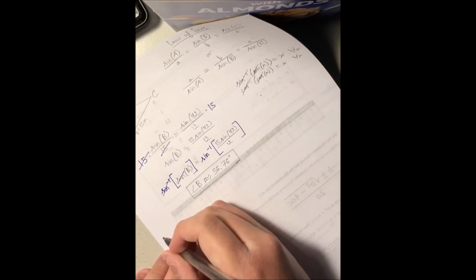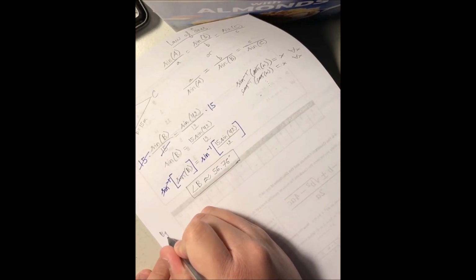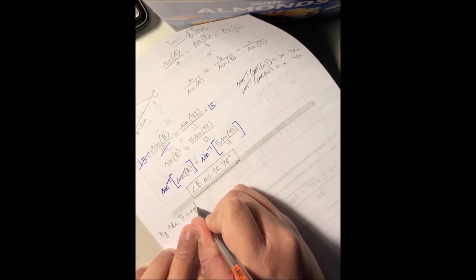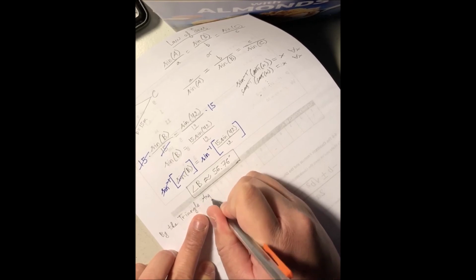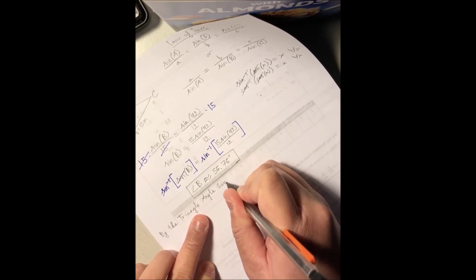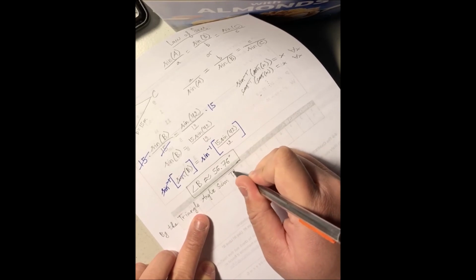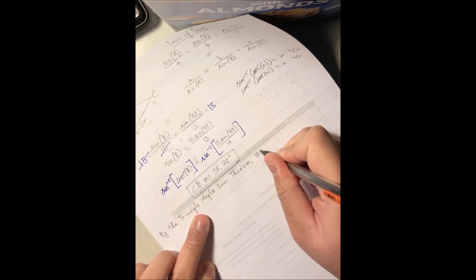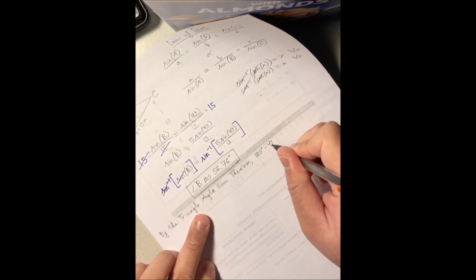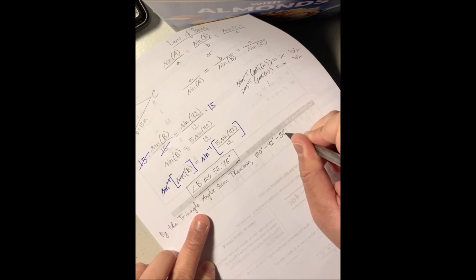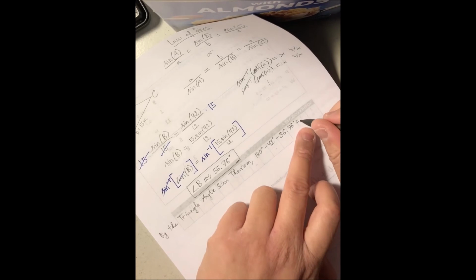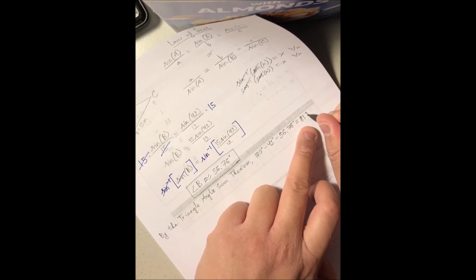So we say, by the triangle angle sum theorem, take 180, subtract 42, subtract 56.76, and that equals 81.24 degrees.